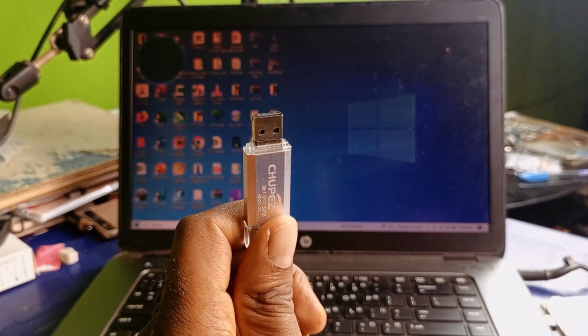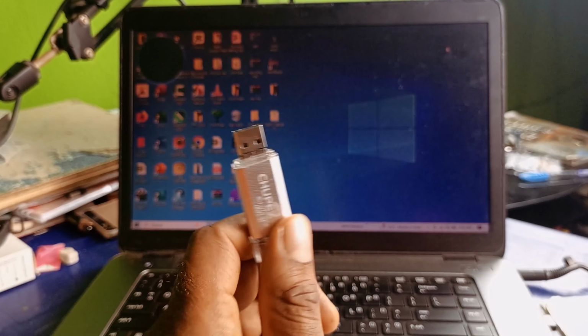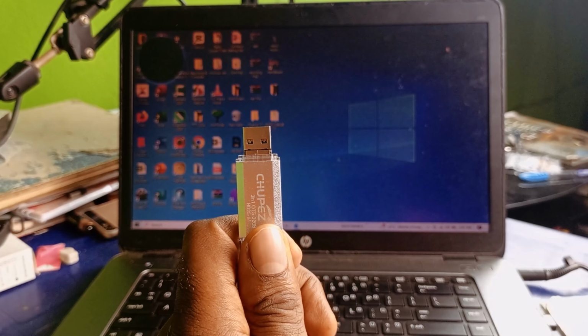In this video, I'll show you how to copy files from your USB flash drive into your Windows PC.